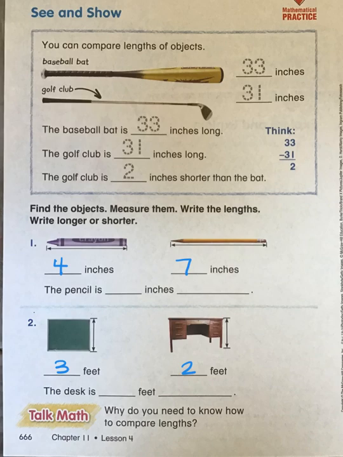So here we go. We have a crayon that is 4 inches and a pencil that is 7 inches. So the pencil is how many inches larger than the crayon? So we're going to take the size of the pencil, we're going to take away the size of the crayon. So the pencil is 3 inches longer.